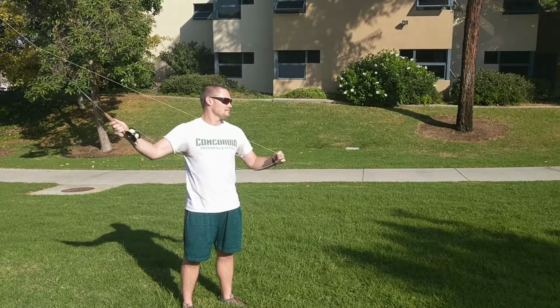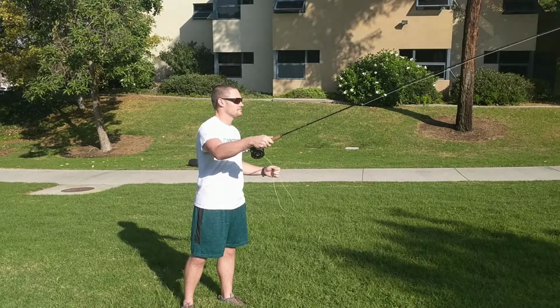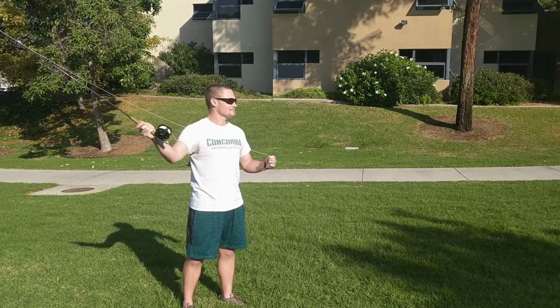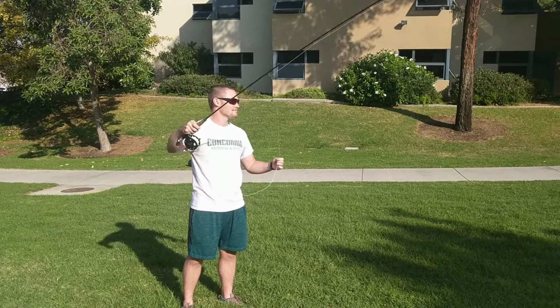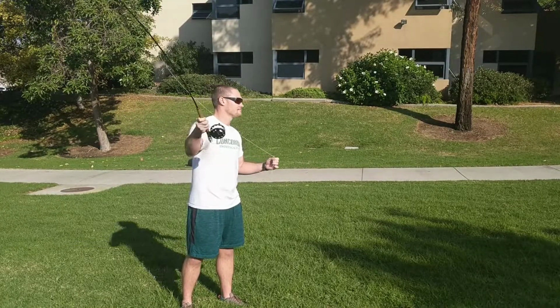The faster the hand stops, the larger the amount of potential energy that is released into the line as the rod straightens. This is why it is important that the hand comes to an abrupt stop. Many new fly casters make the mistake of not stopping quickly enough, and this reduces the amount of energy that they are able to transfer into the line.